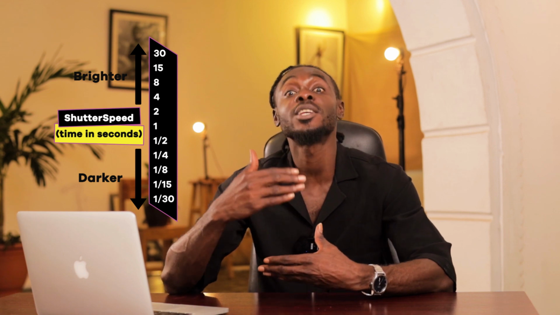So the faster the shutter opens and closes, the less time it has to take light into the sensor. In the real sense, the darker the picture would get. If you give it more time to open, there will be more time for the sensor to take in all that light, and the brighter the picture.